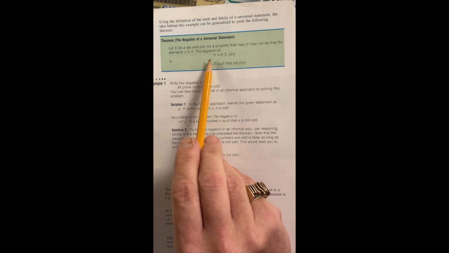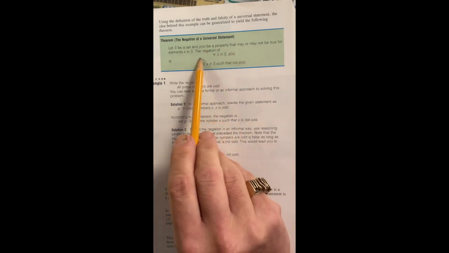Okay, so this is the negation of this. If this is your statement, this is the not this statement.